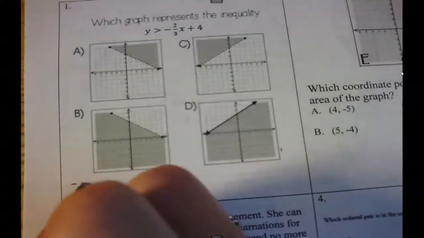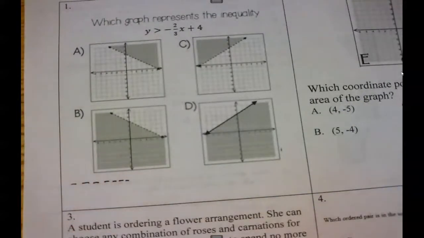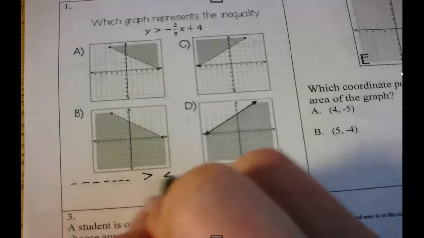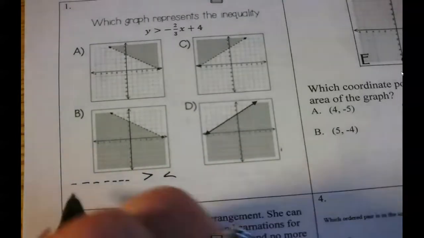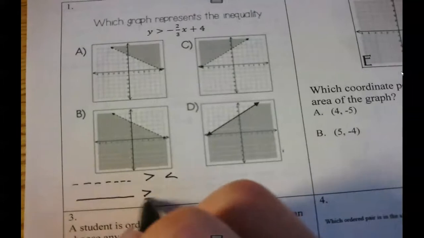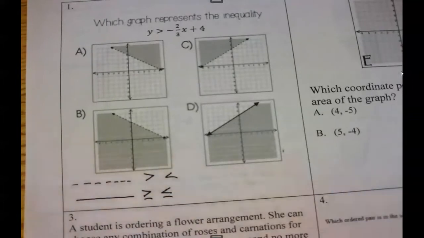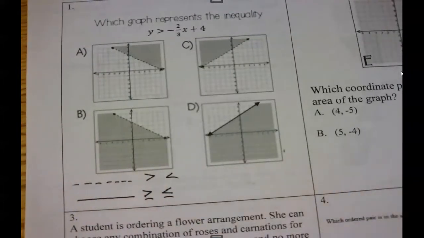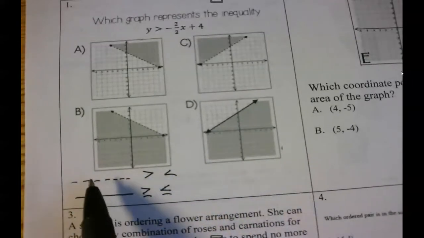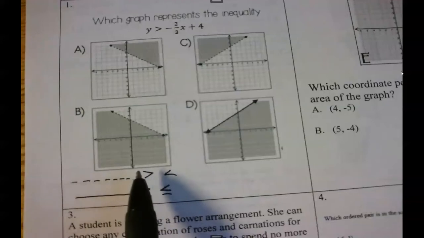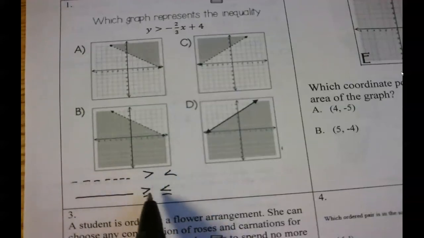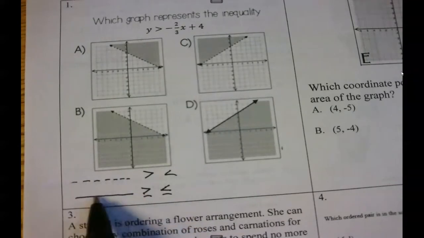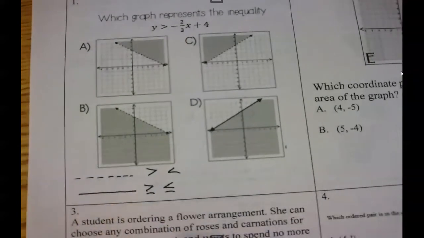So for a dashed line, I have just the symbol. For the solid line, I have the inequality symbol and that extra equal sign, the underline, after. And if you can't remember that, think: just the symbol is less, so we're going to have a dashed line. We got two pieces and a line underneath. That line underneath, that's what it's going to look like, that solid line.